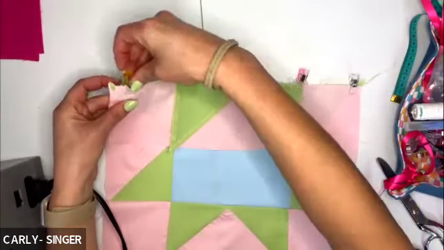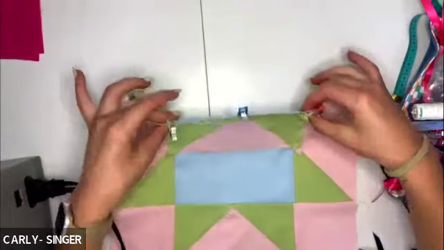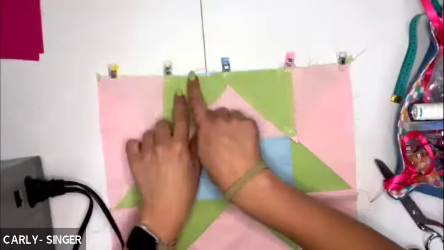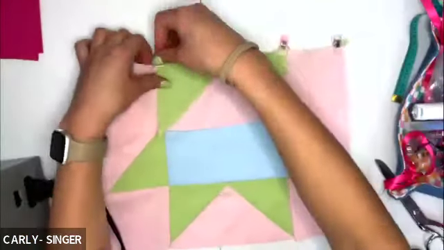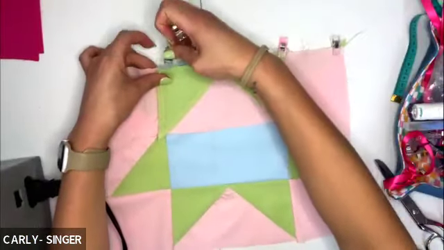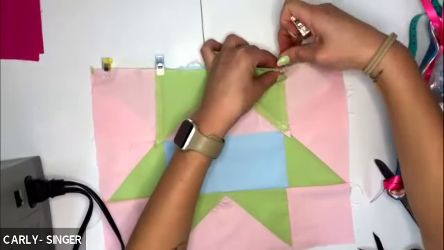Clip these all together, just like that. Normally, like I said, I wouldn't typically use clips when quilting, but because this is a little off and I want to make sure these edges match up, I'm going to scoot this one over just a tad bit. I am using my clips to secure it.